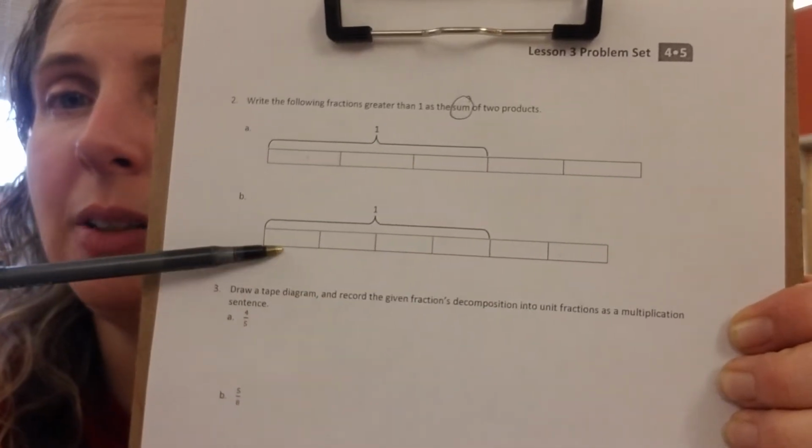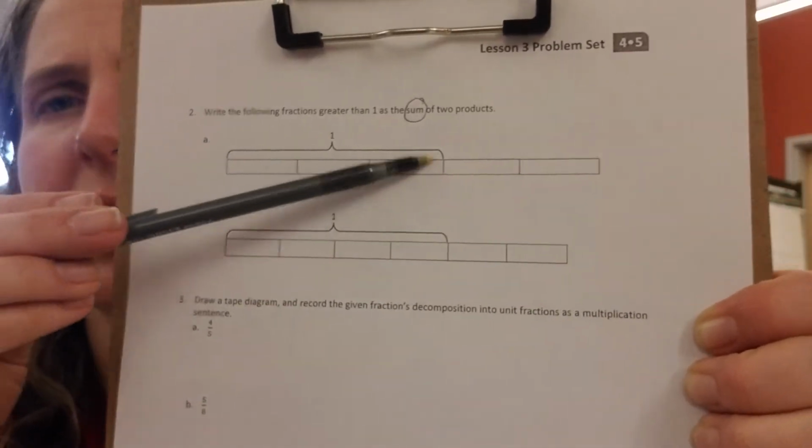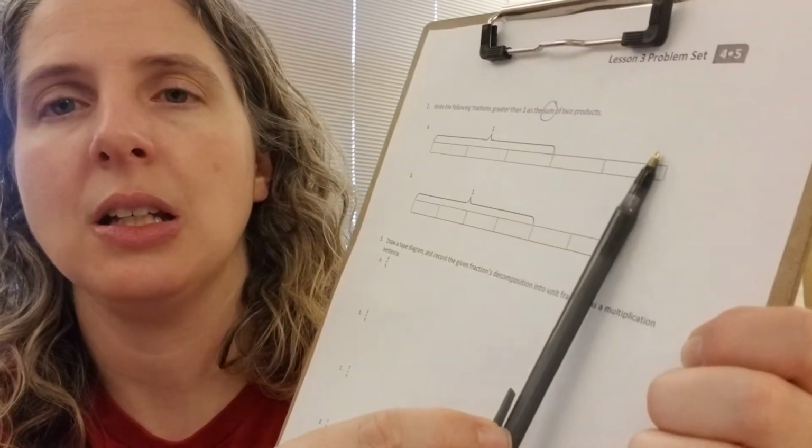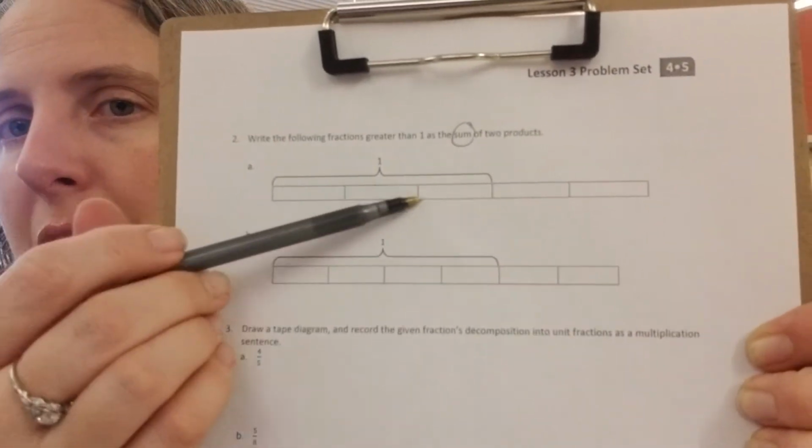And then on this one, don't get confused that these are empty. They're telling you, write one for this whole thing. Okay? So act as if they're all shaded. And if that bothers you, then shade them in.